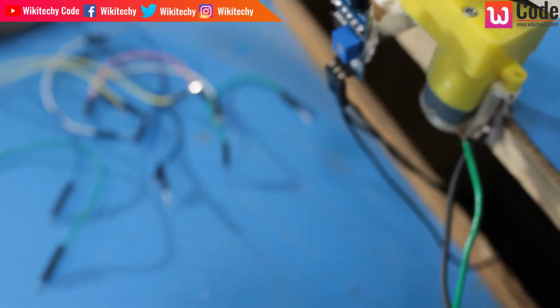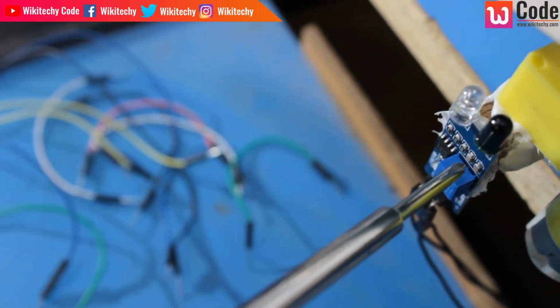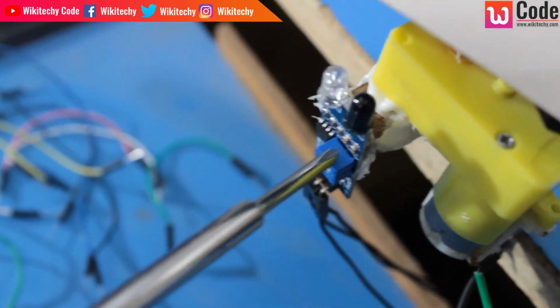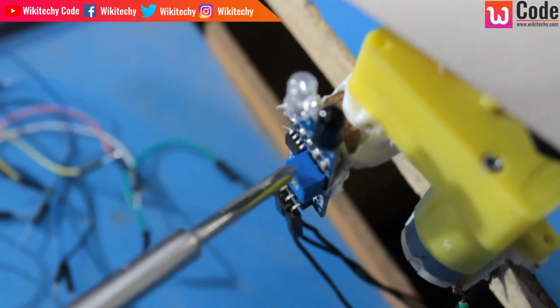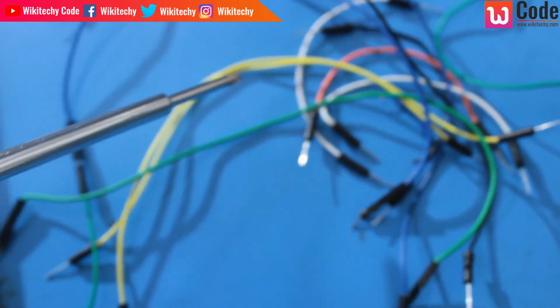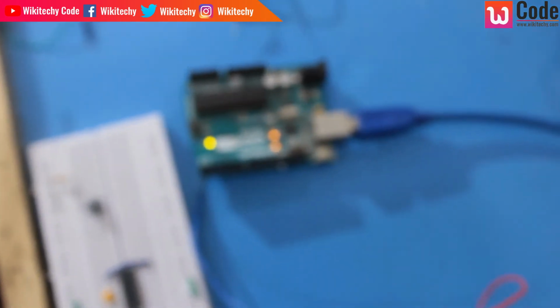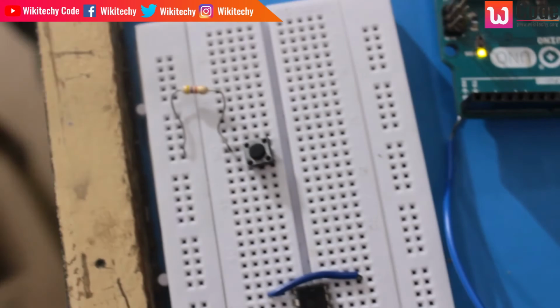Okay, two wires are connected, so I'm going to use this one, and I got an IR transmitter receiver, which I'm going to use in future references. Now this particular thing is not used now, and we got a lot of connectors here. So these are the connectors I'm going to use to connect my circuits. So this is an overall picture and the components you should have for doing this particular project.